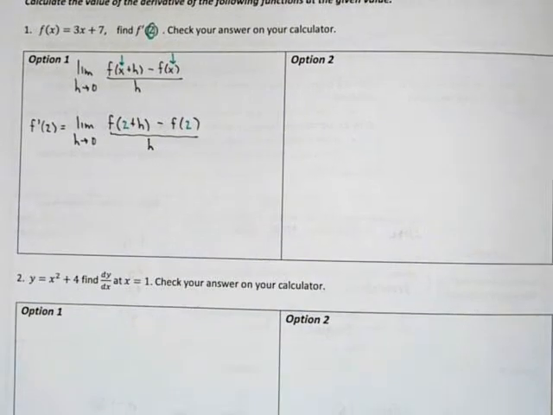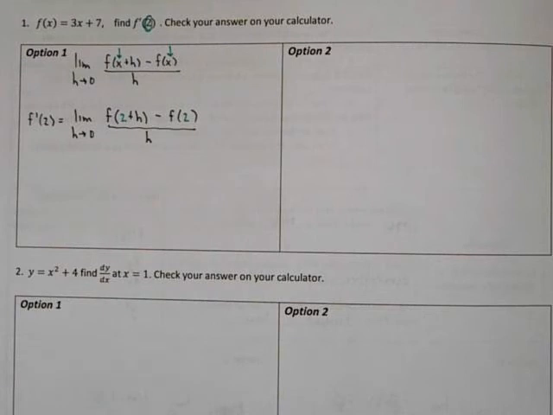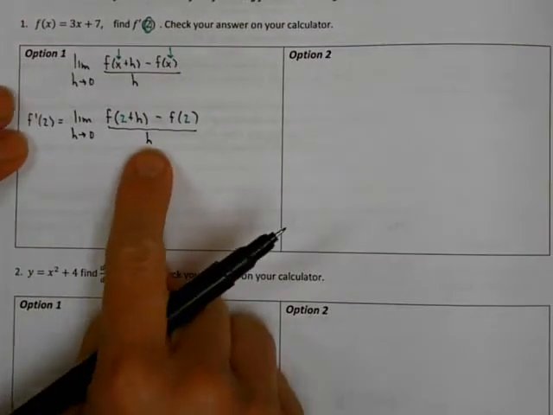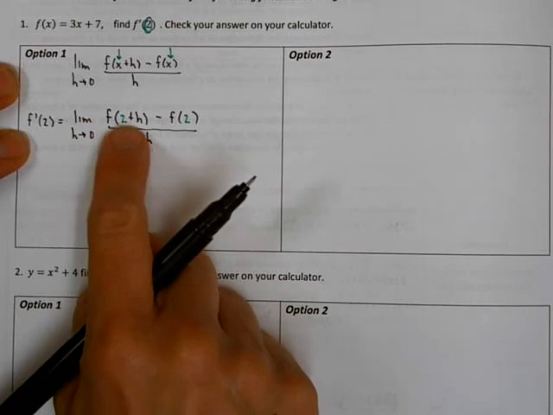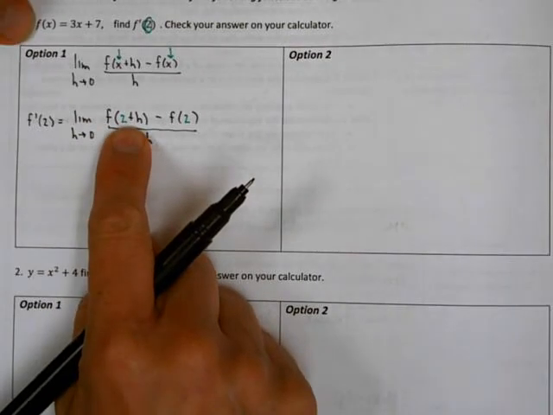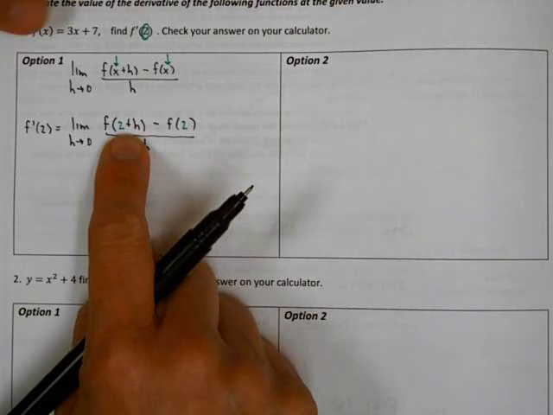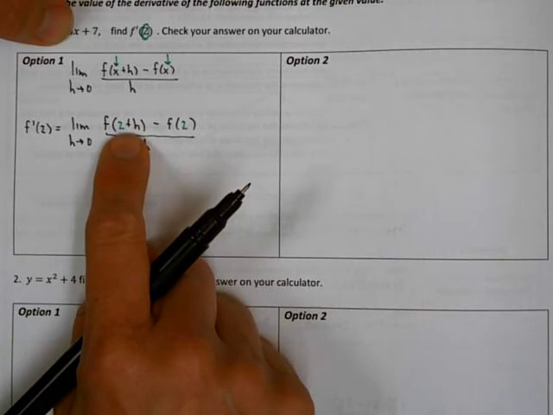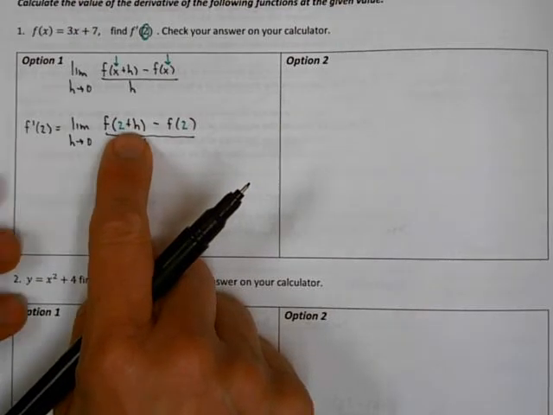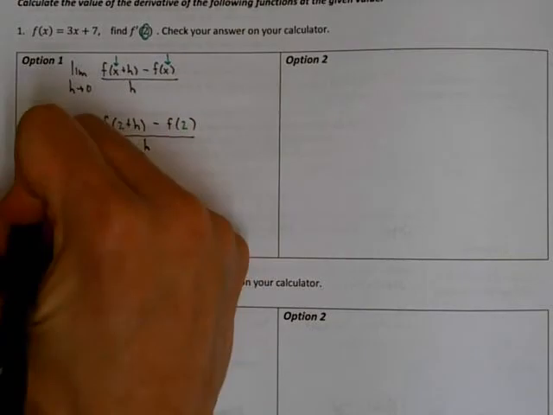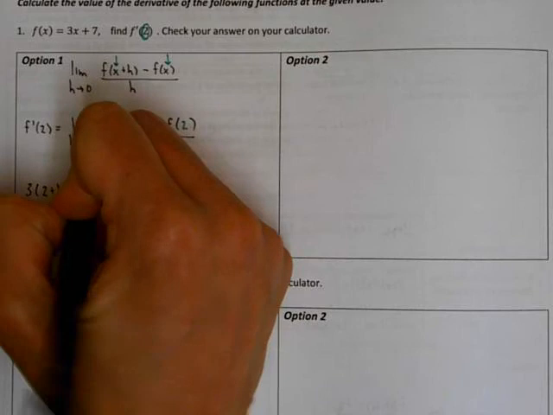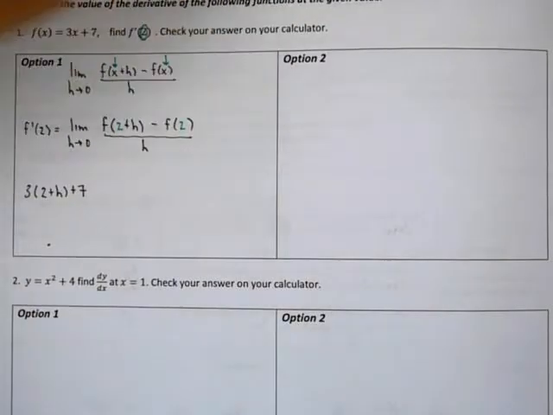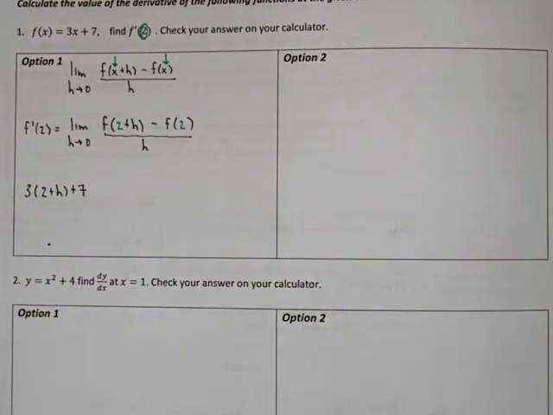So let's see what we need to do with that. I'm going to kind of leave my limit notation up here, and I'm going to work with my function down here. So now f of 2 plus h means I look at my formula for f of x, and everywhere I see x, I'm going to replace it with 2 plus h. So now I'm going to have 3 times 2 plus h plus 7, and I'm going to make a little note for myself there.